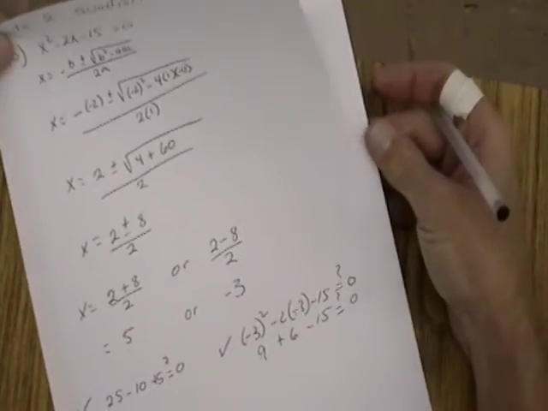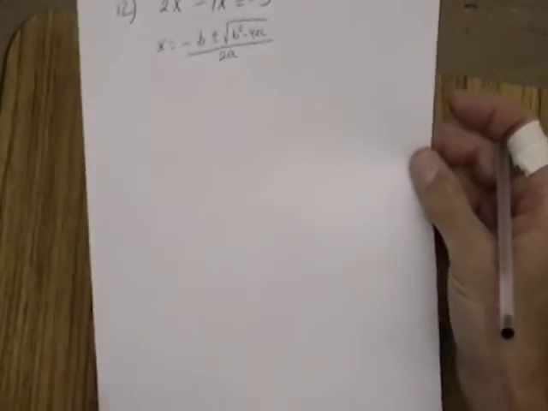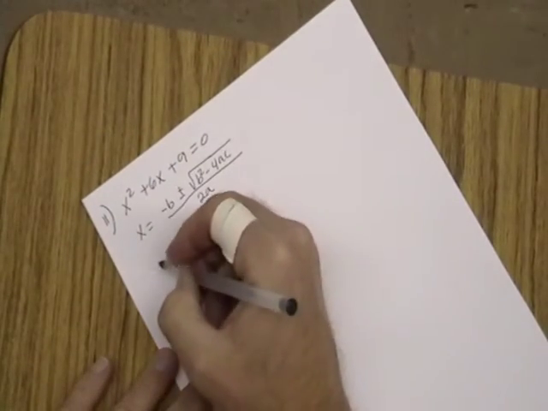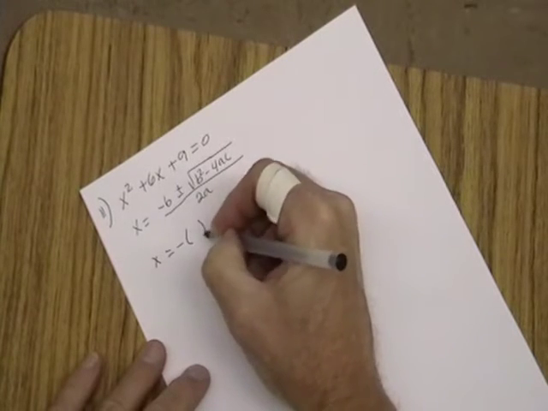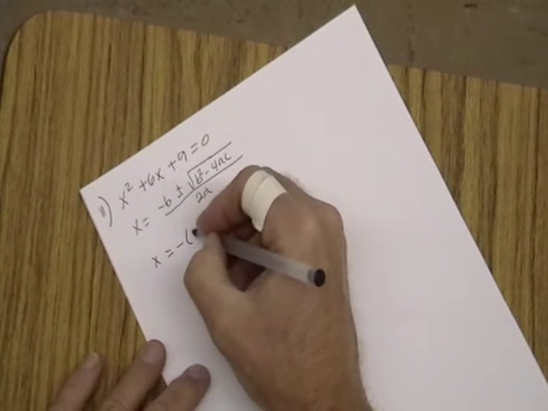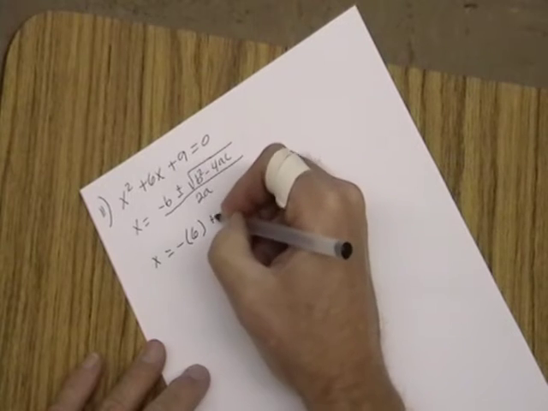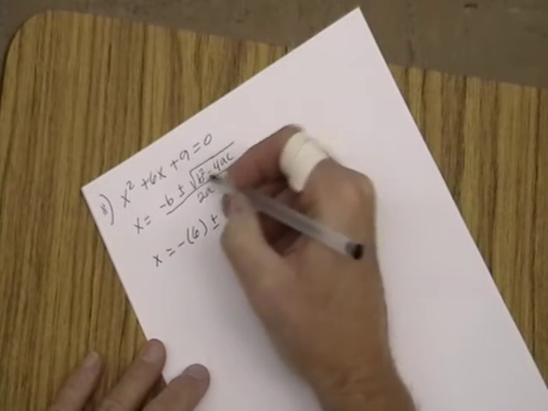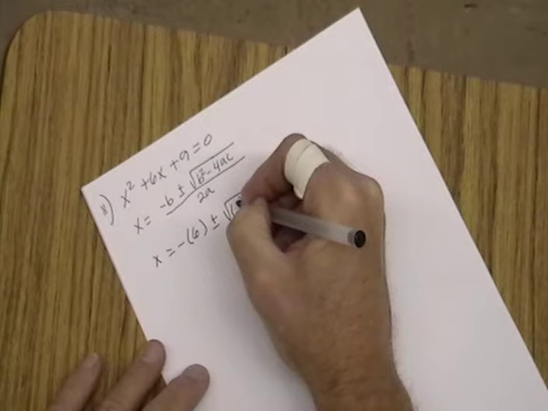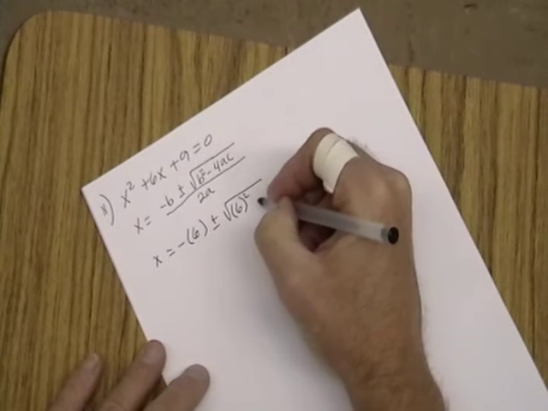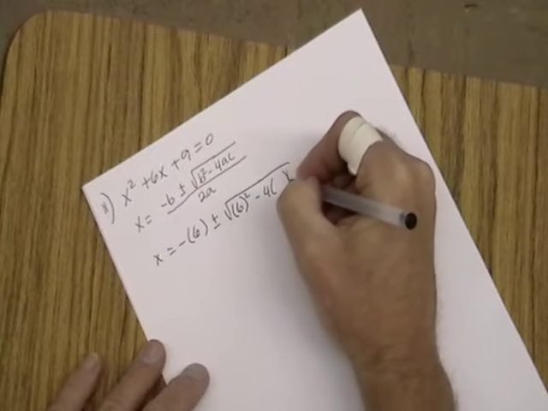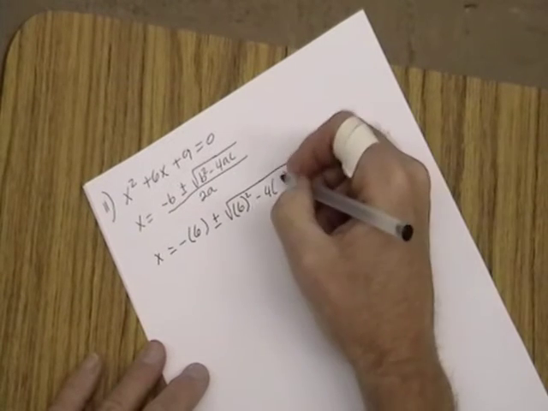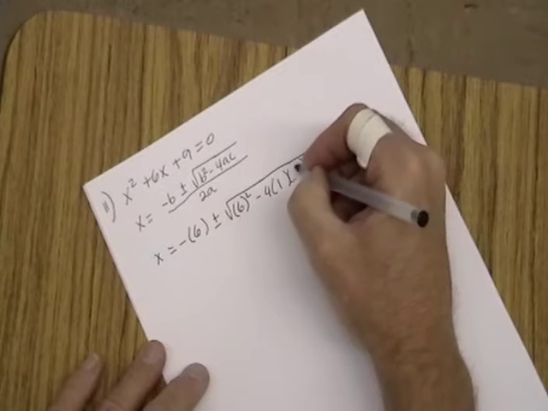Okay, let's try number 11. Number 11 is x equals negative, and put parentheses where the b is, and it's a positive 6, that is the b, plus or minus, and then the b squared, so parentheses where that is, and then squared, minus 4ac, and we have 1 and then 9.